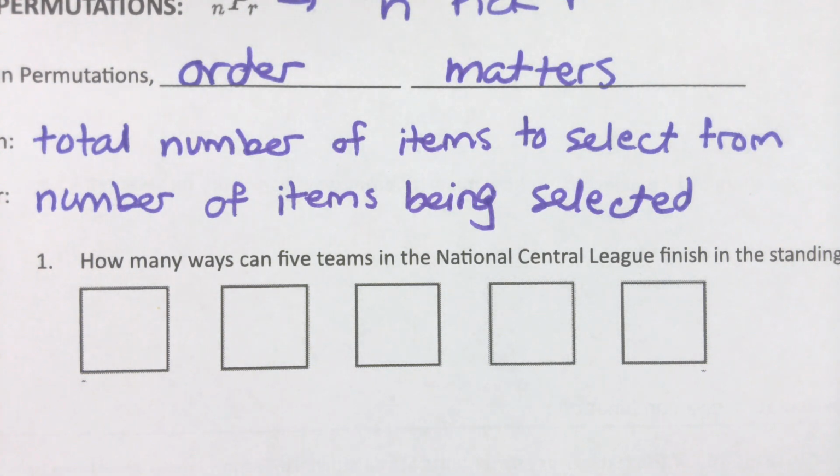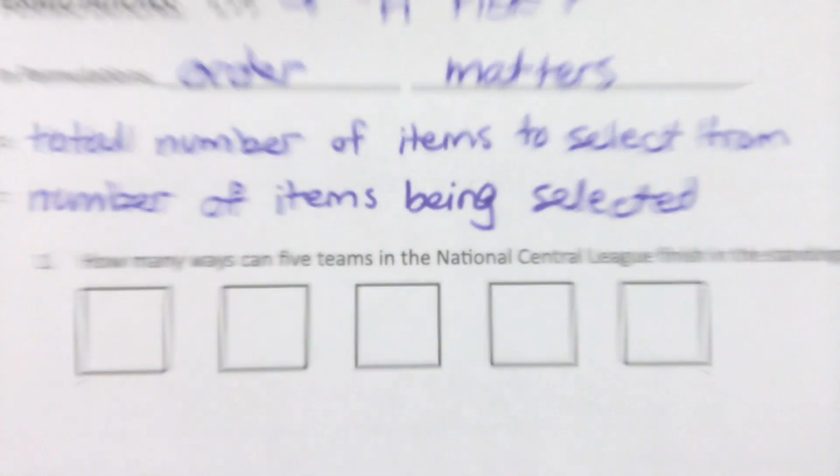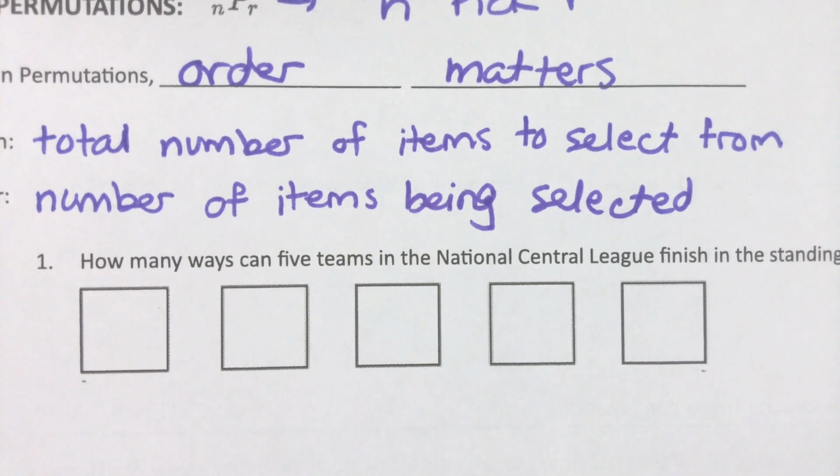You know that because it's in the permutations section. Without me telling you though, I'm sure some of you wouldn't necessarily know without practice. So every time I go through a problem, I'm going to explain why it's a permutation, why the order matters here. So we're thinking about these things.